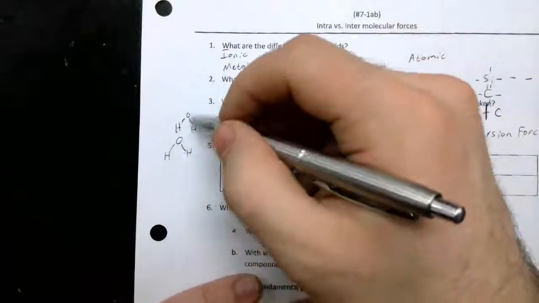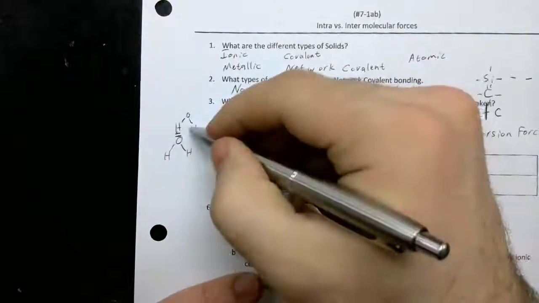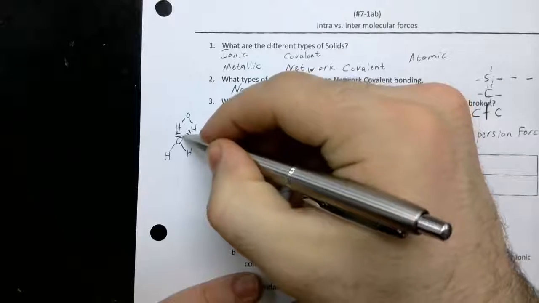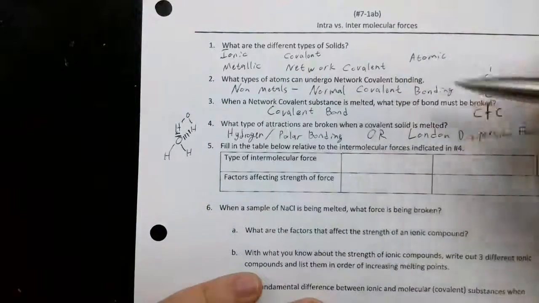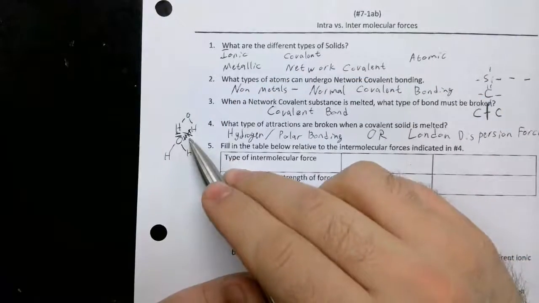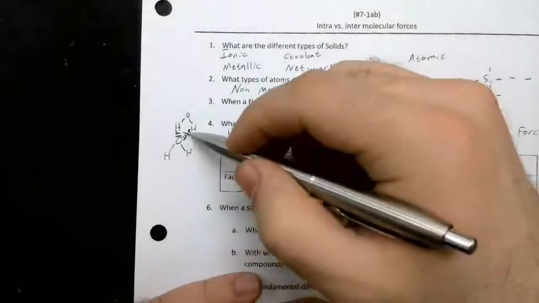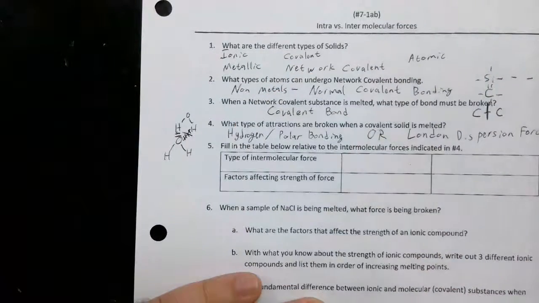So because we've got these guys together, they've got this intermolecular force that's bonding them and keeping them close by each other. When it melts, we're just breaking that intermolecular force. That's the easiest thing to break. The covalent bond is much stronger than that intermolecular force. So that's all we're doing.